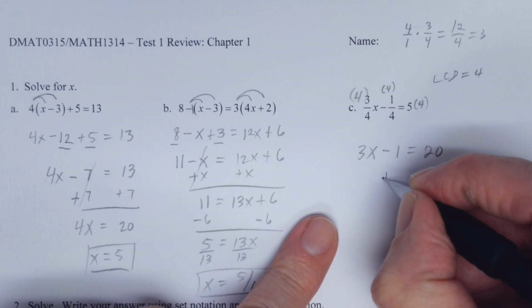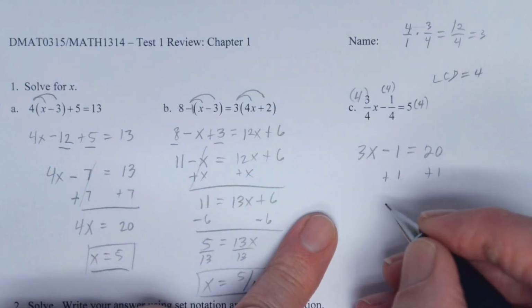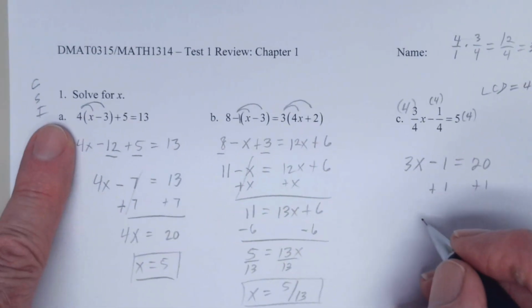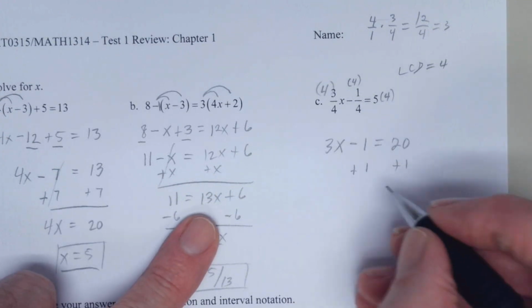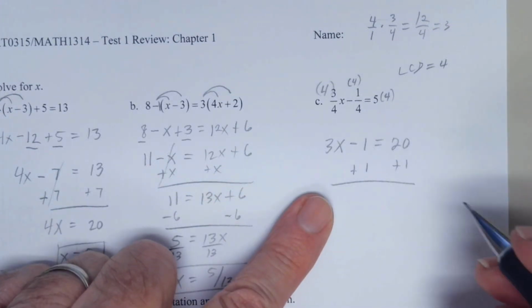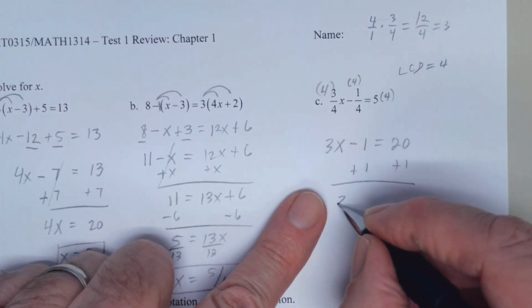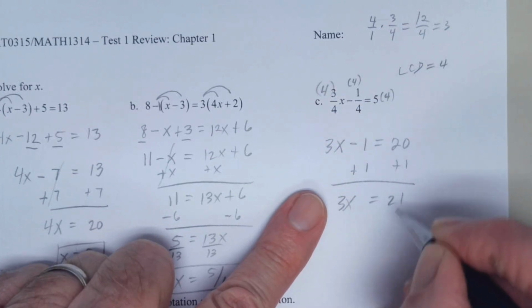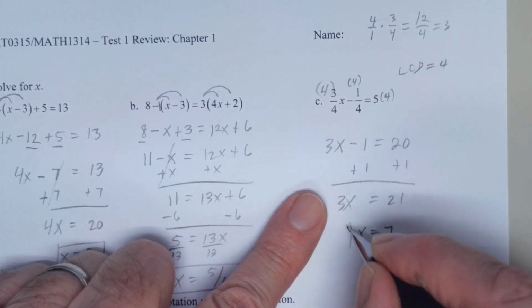So this is a two-step equation, so we're done. We don't have any other steps to do, no simplifying or isolating. We'll just solve this two-step equation. These add up to 0. You get 3x equals 21, and so x is 7.